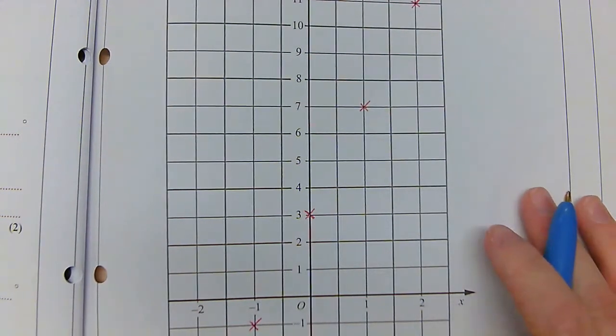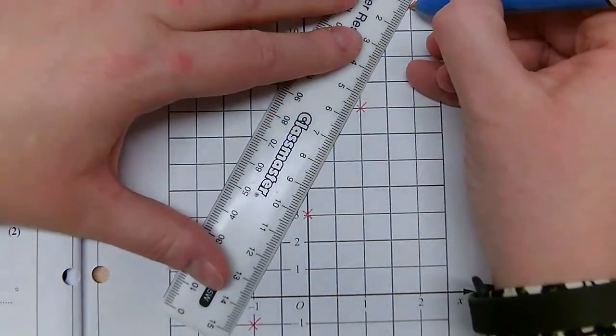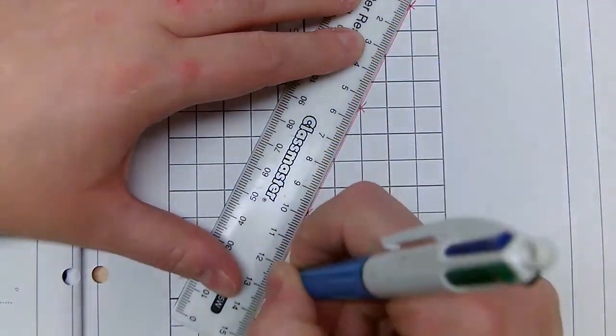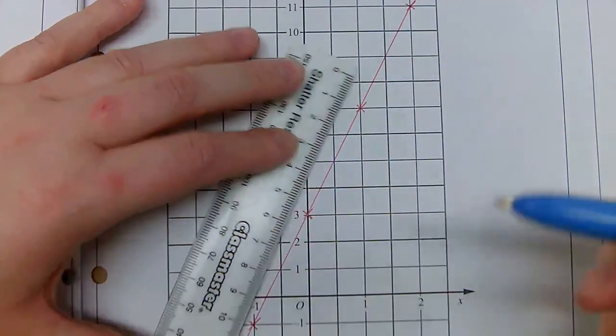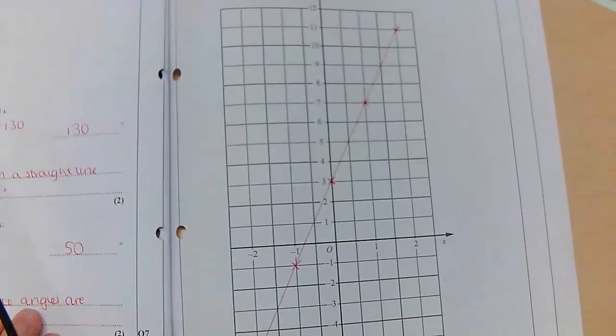And then I can get my ruler, and I can join up all of those points into a nice straight line. If you do not join up your points with a straight line, you will lose at least 1 mark in the exam. Okay, last 2 questions.